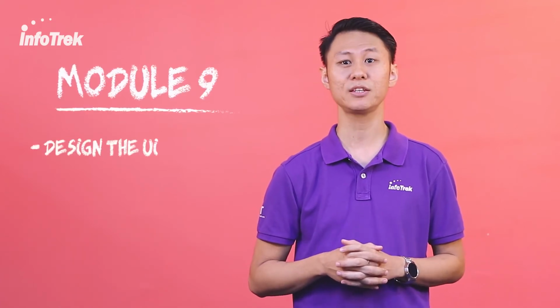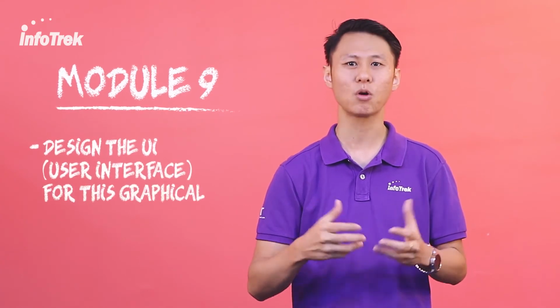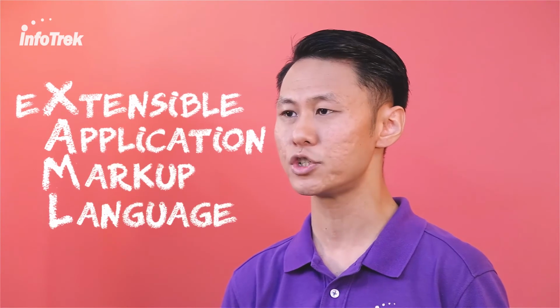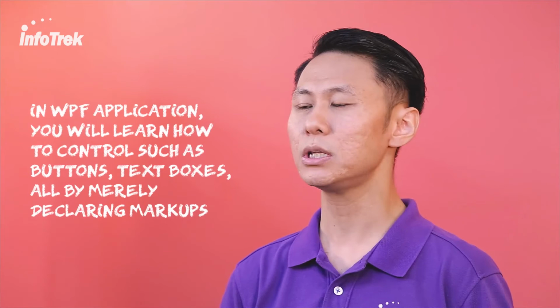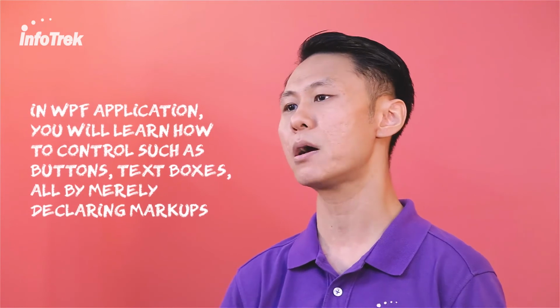And Module 9, so we are closing in, this is probably day number 4. In Module 9, you'll learn how to design the UI or the user interface for this so-called graphical application. This is the module where you slightly shift out from C#, but you will learn the XAML markup. XAML, or Extensible Application Markup Language, is part and parcel of XML standards. So this is the new way whereby in WPF applications, you learn how to create all the controls such as buttons and text boxes, all by merely declaring markups. So XAML is the standard.